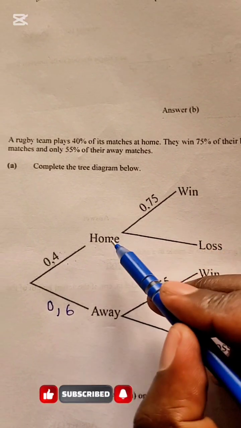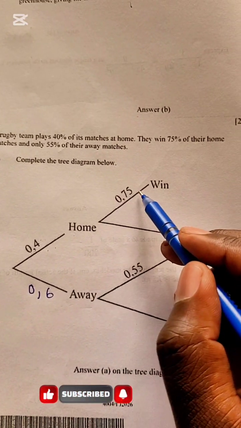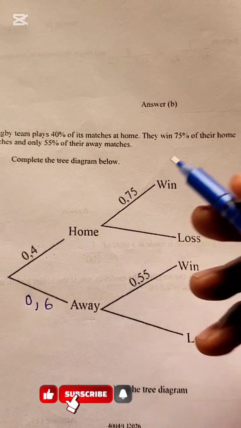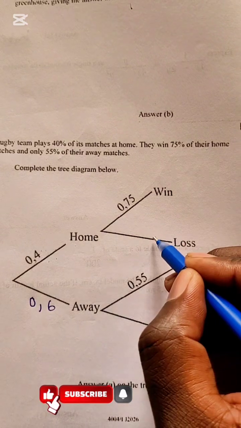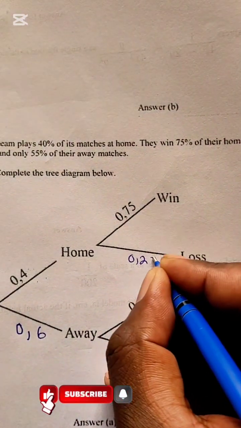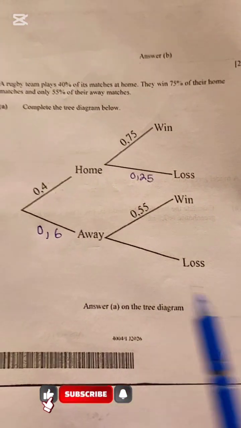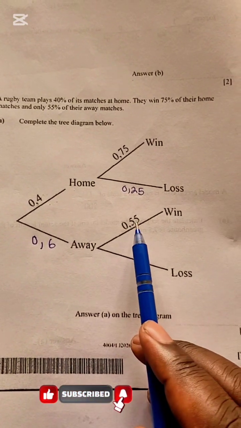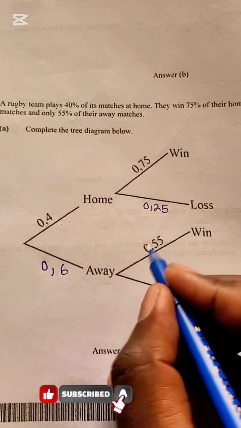Then if they play at home, they win 0.75, which is 75%. They have a chance of winning of 75%. What about the chances of losing? That will be 0.25. These are the chances of losing. Okay. So away, they would win 55%. What about losses? It will be what?